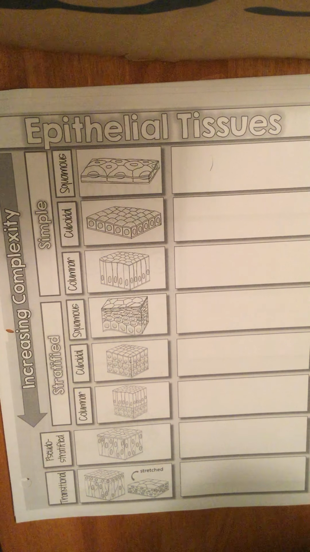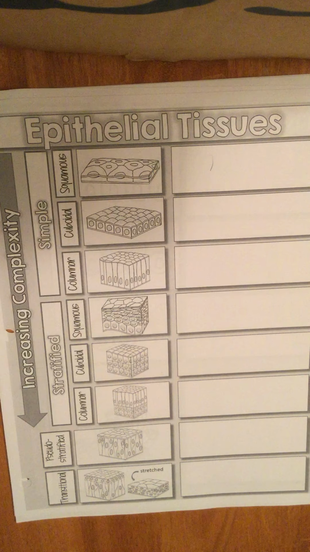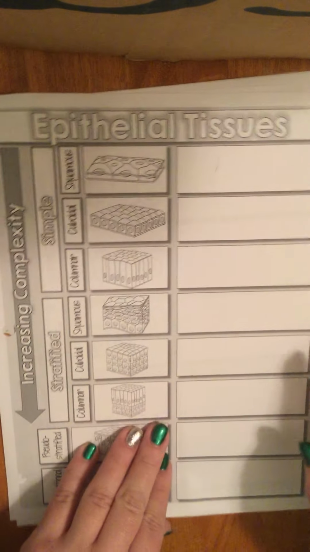Okay, so this video is for the first set of doodles for the tissues. We're just going to look at these pages that say epithelial tissues and glandular epithelium. All these ones about connective and all the other ones you can save for later. So we just need these two.